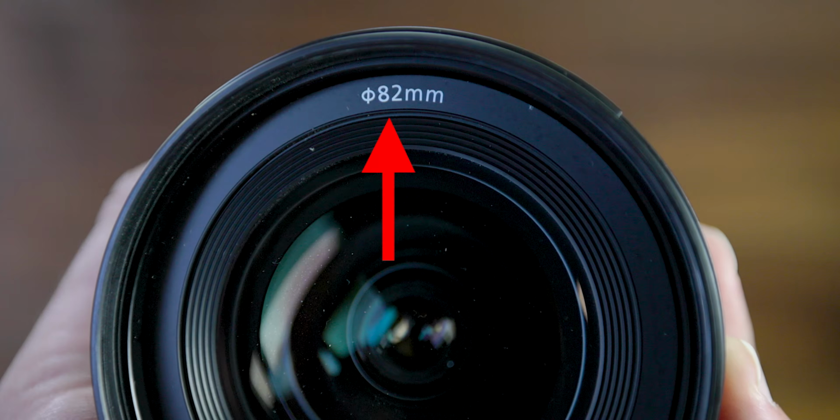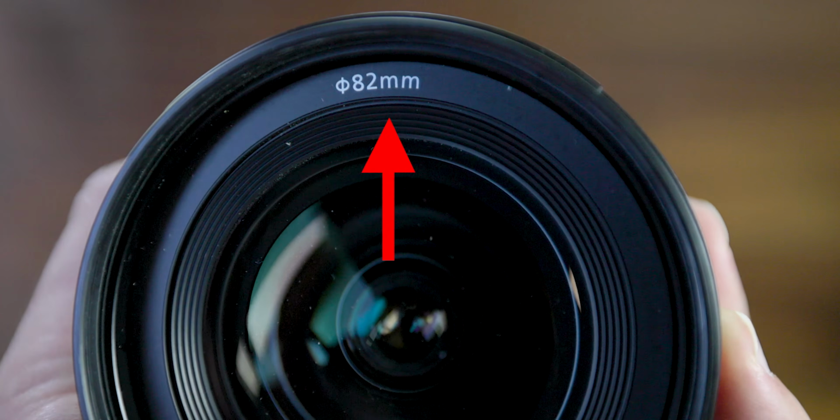The next thing on the lens is a little circle with a line through it, and then something that says like 82 millimeters, 77 millimeters, 64, 55, and so on and so forth. This is the size of this opening and designates the size of ND filter to buy to fit on this opening. ND filters come in a variety of sizes because your lens openings come in a variety of sizes. So let me show you an example.